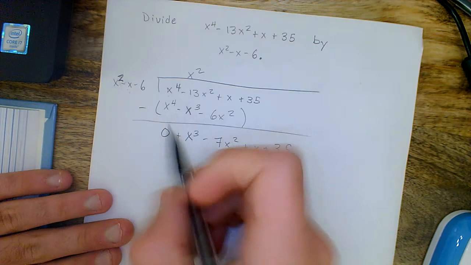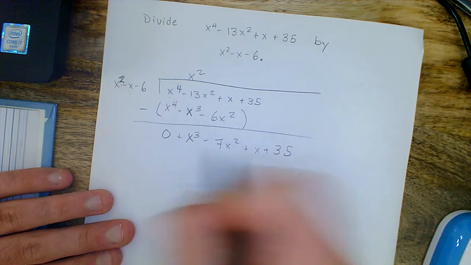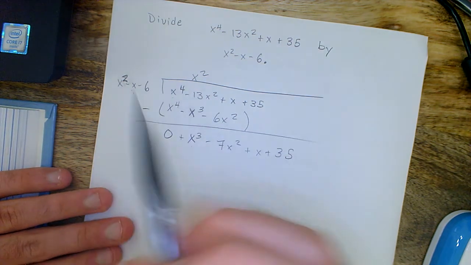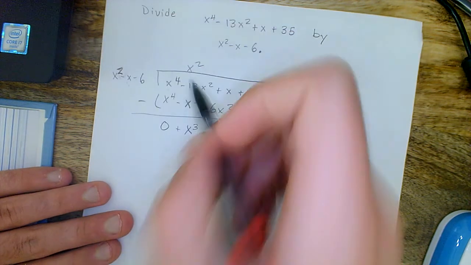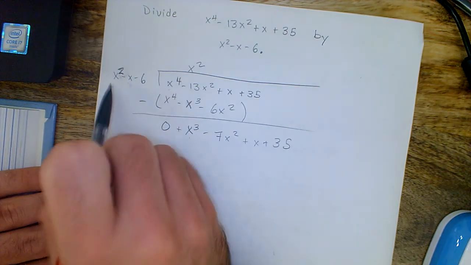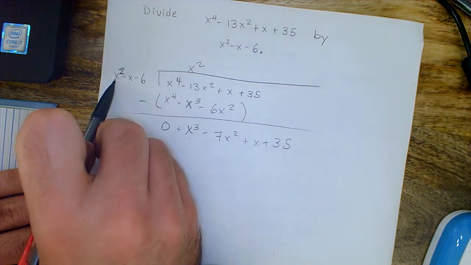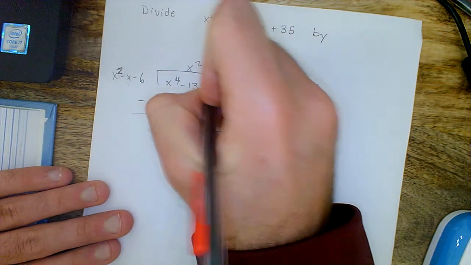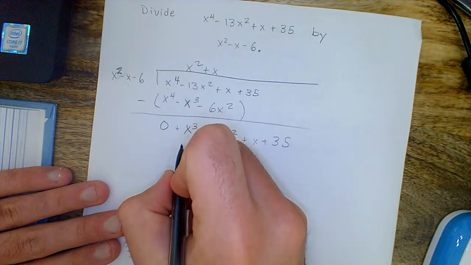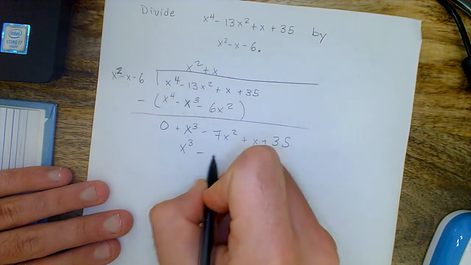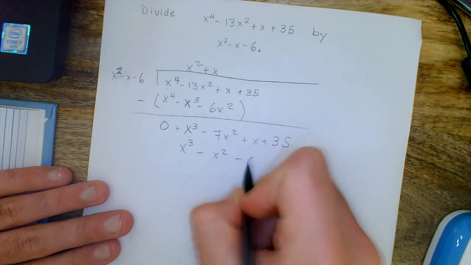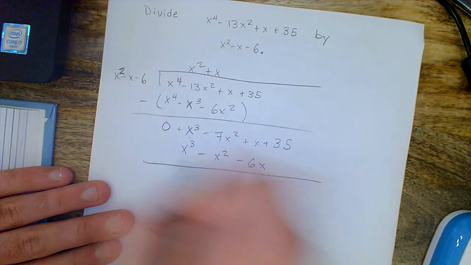Okay, so now the degree of this polynomial is still bigger than the degree of this polynomial, so we need to keep going. So now I look at the leading term here and the leading term here, and it's what do I need to multiply this polynomial by so that the leading term is x cubed? So just positive x. So it's x cubed minus x squared minus 6x.